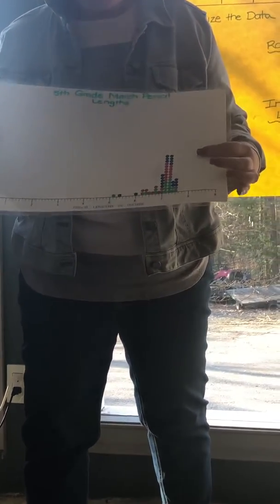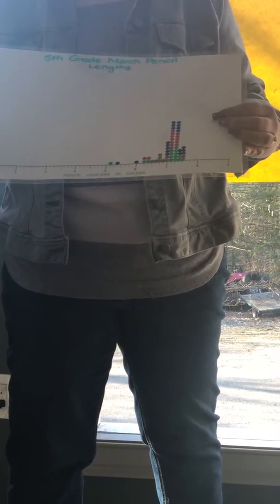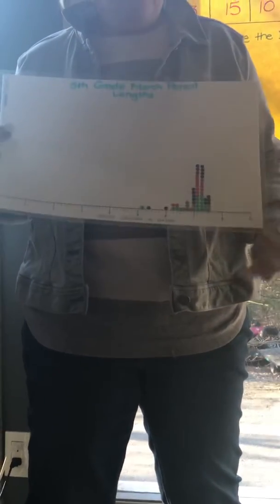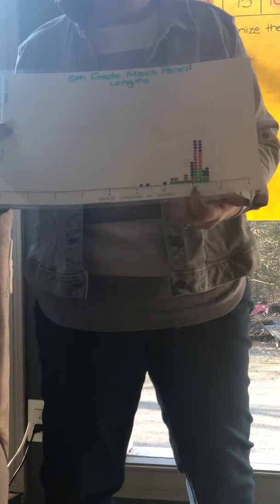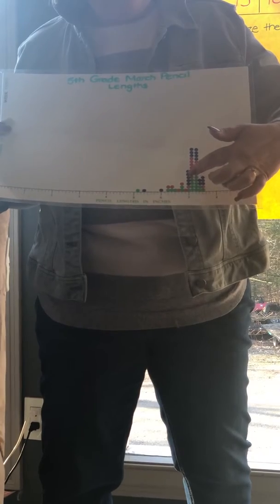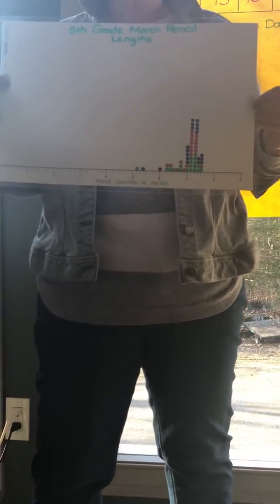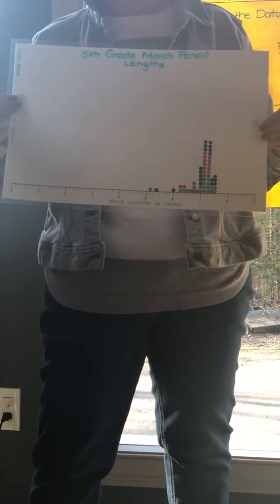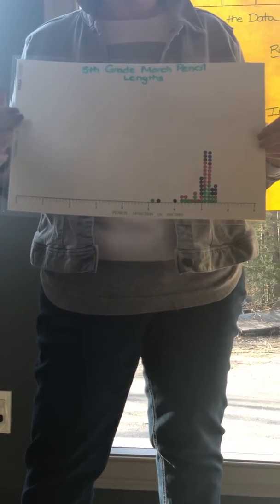In this case, we colored the dots by homeroom classes, and that tells us how many pencils of whatever length we choose. So if we choose the ones that were 7 inches, we can see that 1, 2, 3, 4, 5, 6, 7 people had 7-inch pencils after the first week of using them. So that's what we're going to create today, and then you're going to try some on your own.